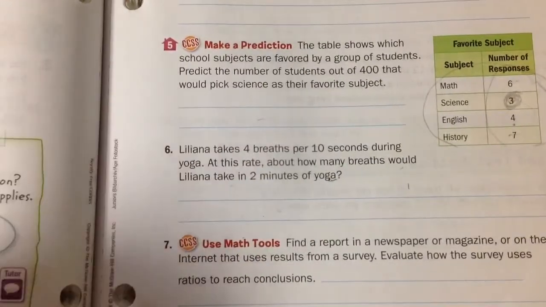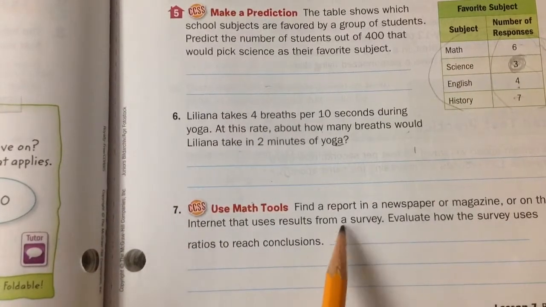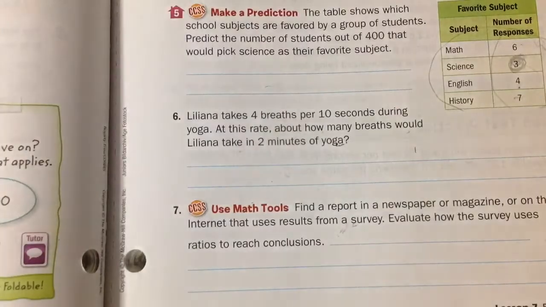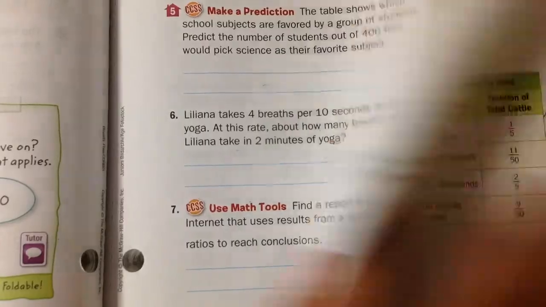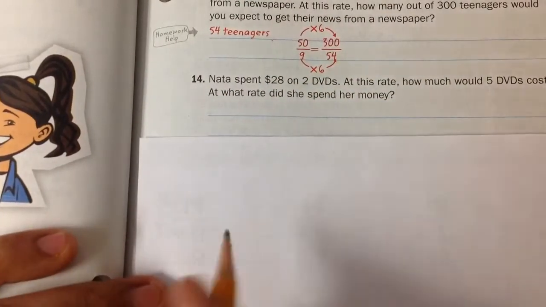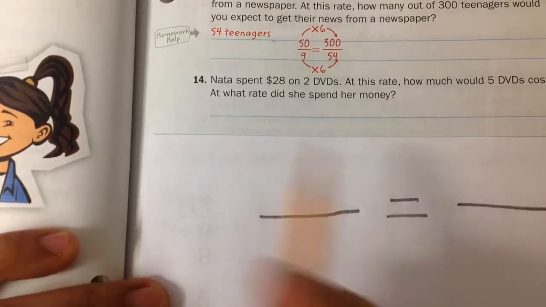And let's look at this last one. But guys, here's what's really important. When you go to set up your work, your equation for your problem, you need to make sure you're comparing the same things.